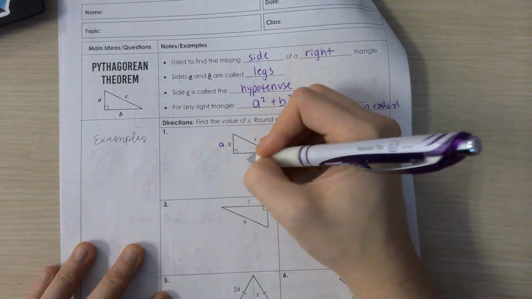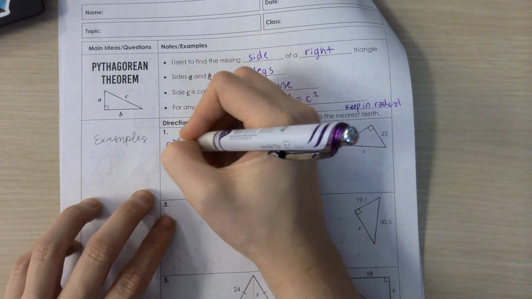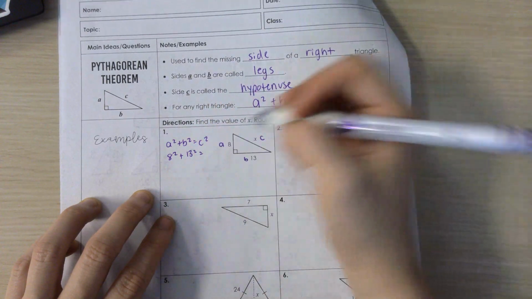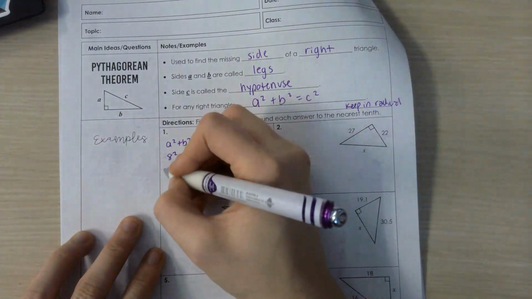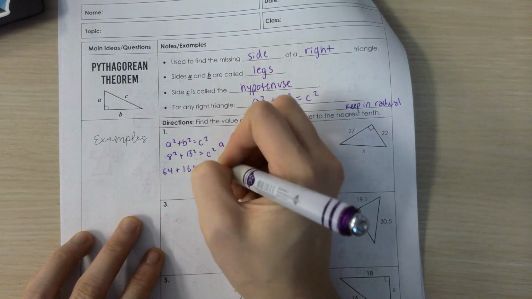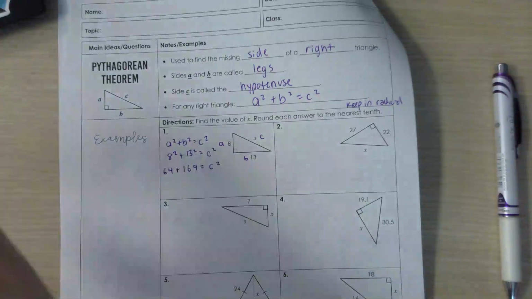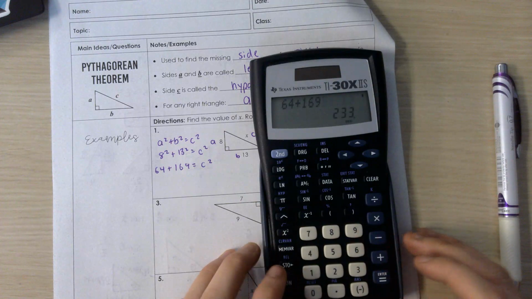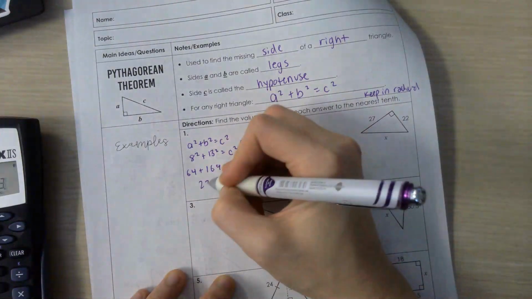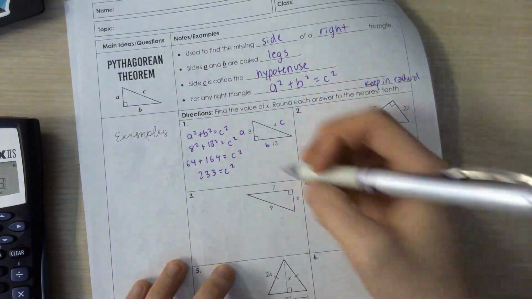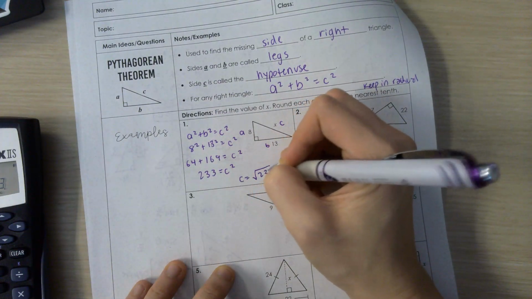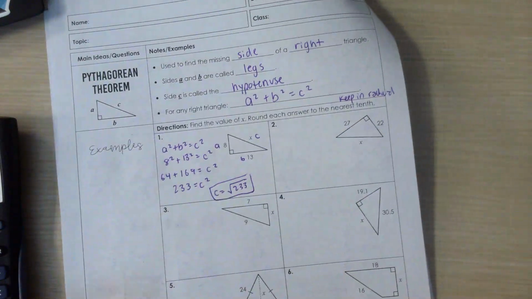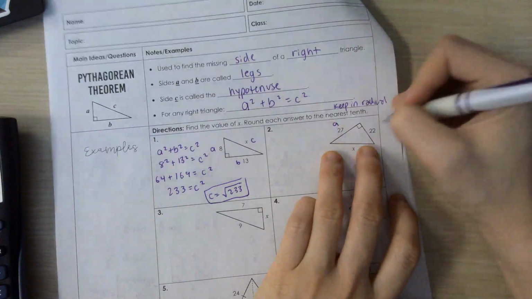So we have a, b, c. So we have a squared plus b squared equals c squared. 8 squared plus 13 squared equals c squared. 8 squared is 64 plus 169 equals c squared. What is 64 plus 169? So we have 64 plus 169, 233. So then we just have c equals the square root of 233. And I don't think that can be divided by anything. All right, 2. A, B, C.